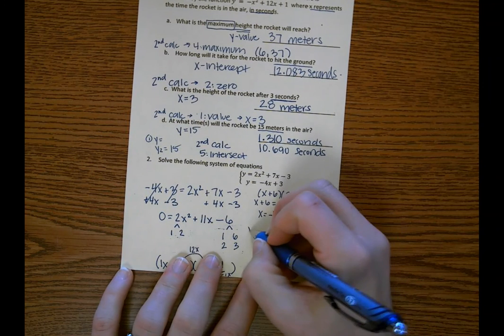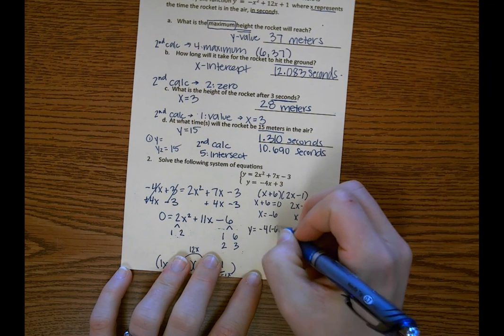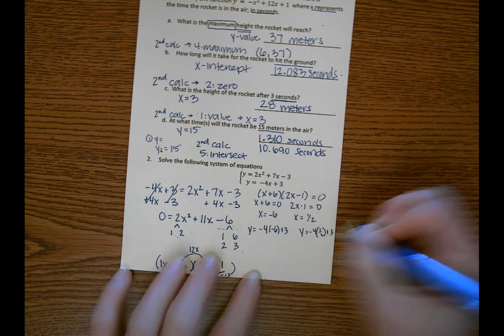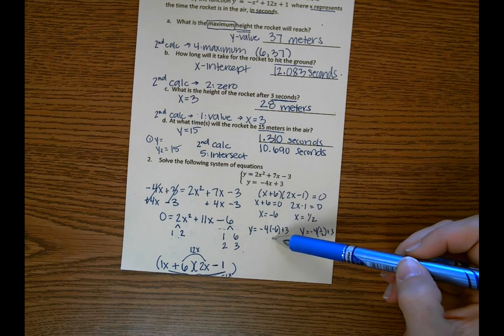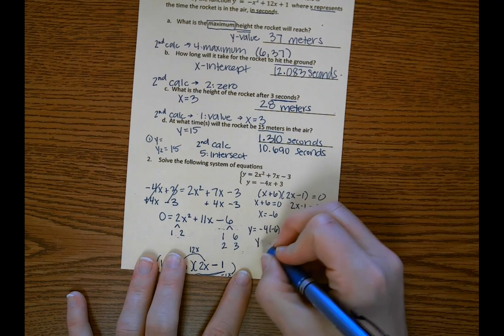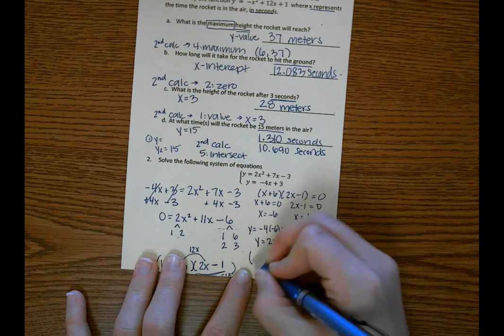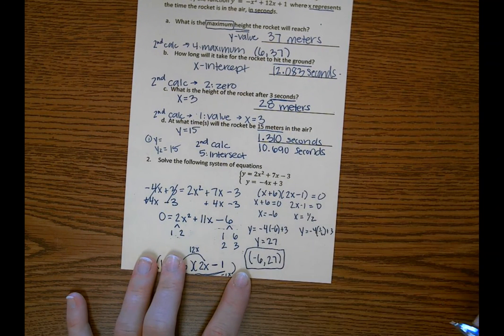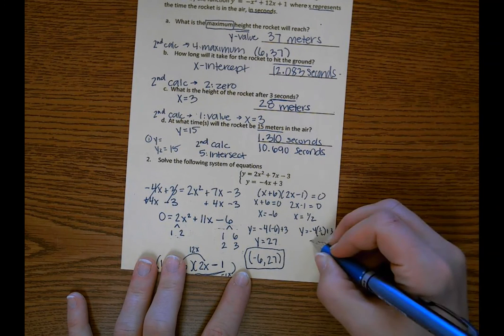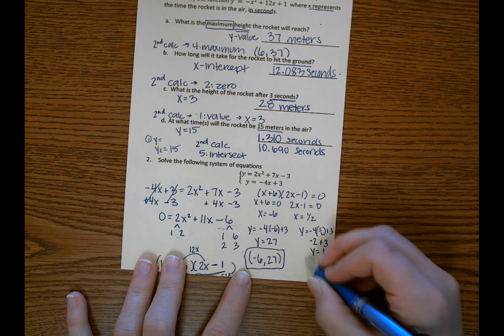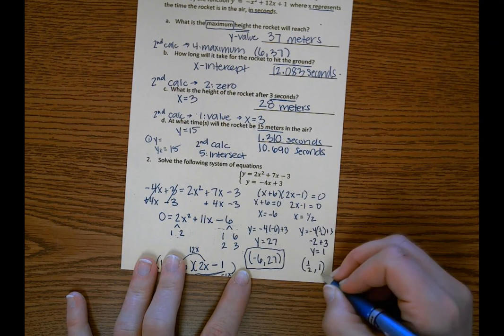So I'm going to find y when I make x -6, and I'm going to find y when I make x 1/2. So -4 times -6 is +24, plus 3 would mean y is 27. So when x was -6, y was 27. And then half of -4 is -2, plus 3 would give me +1. So when x was 1/2, y was +1.